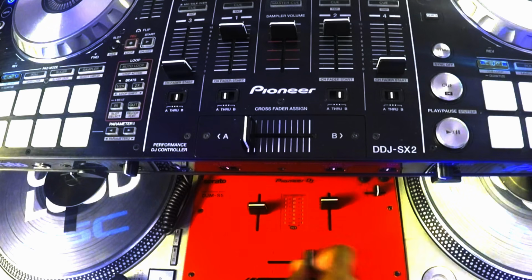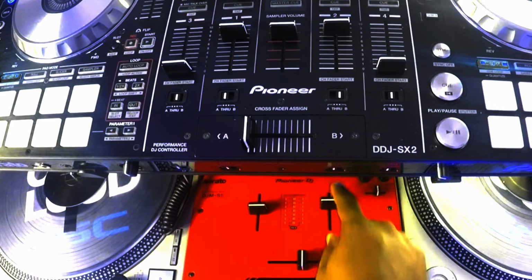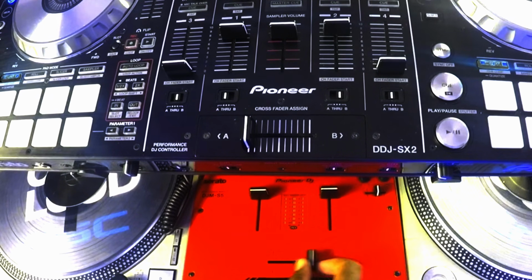Same goes for this one. This is a scratch mixer, right? Performance mixer, DJM S5. Generally, I'm keeping my faders up and I'm scratching with my crossfader. Again, I can adjust the feeling of the crossfader. Here's the tightest tension.